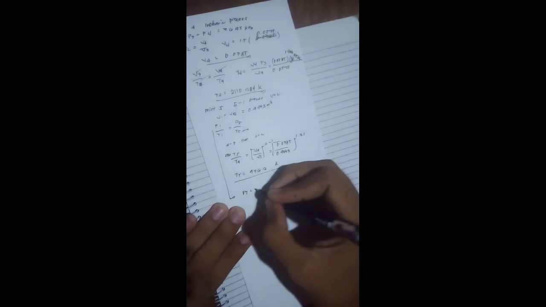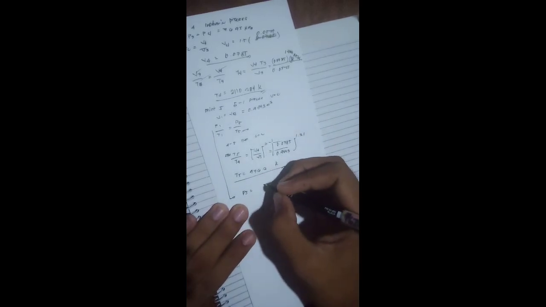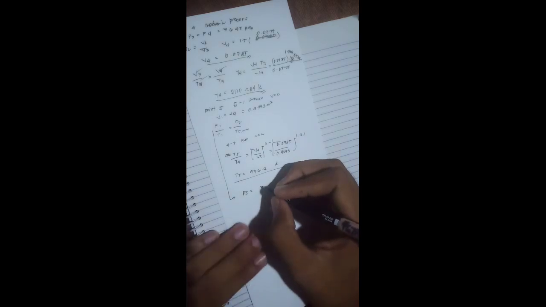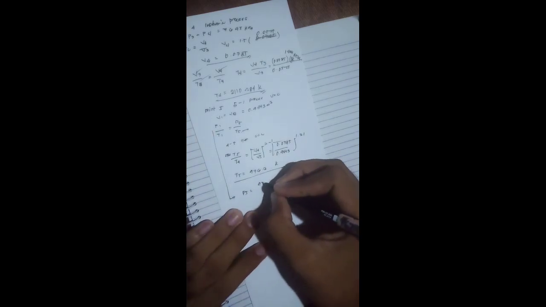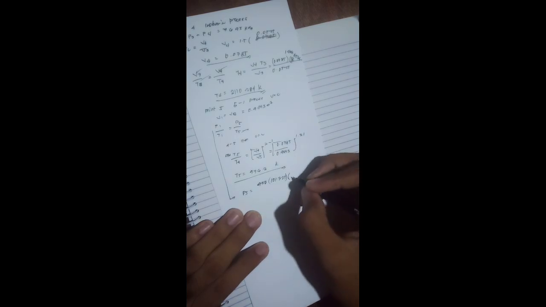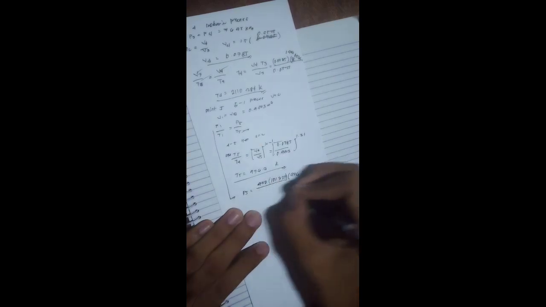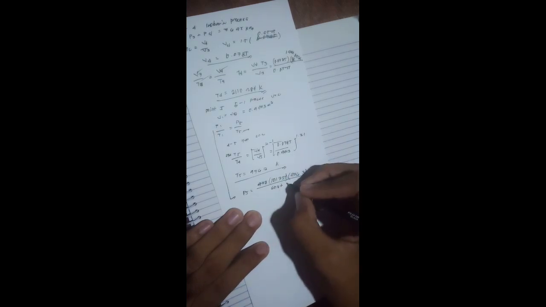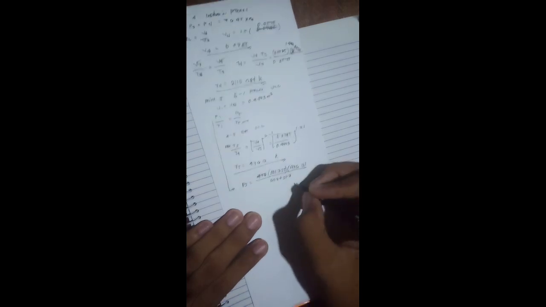So P5 is equal to P1, 101.325, times T5, 976.3, over T1, which is 60.3 plus 273.